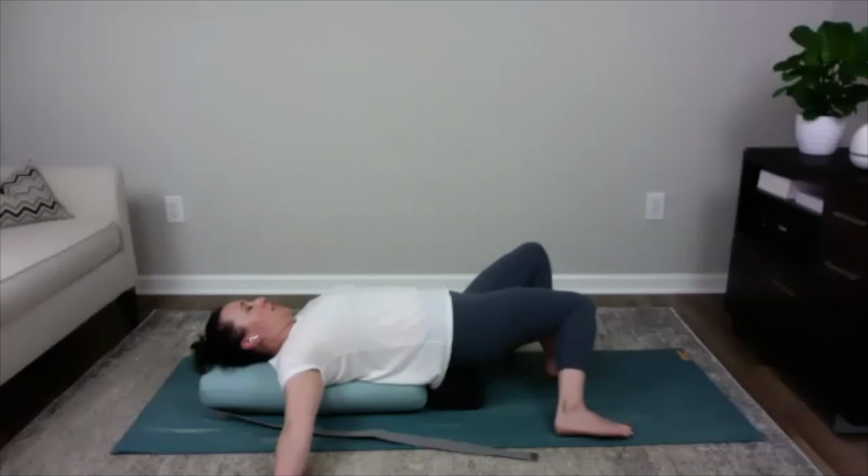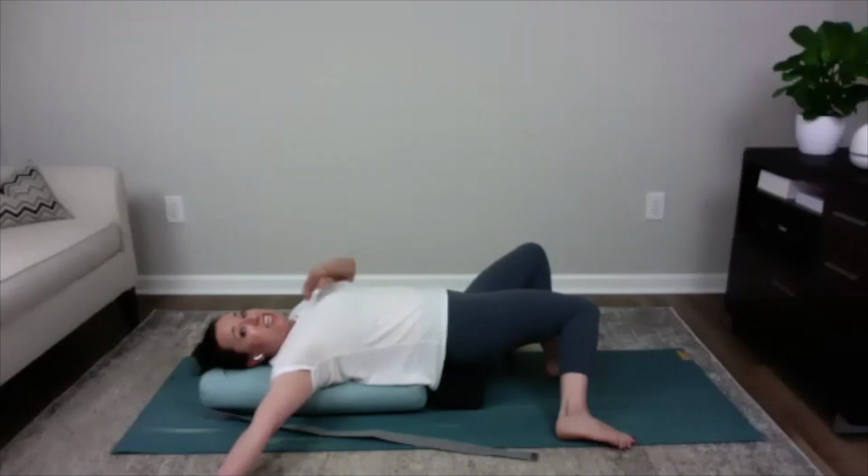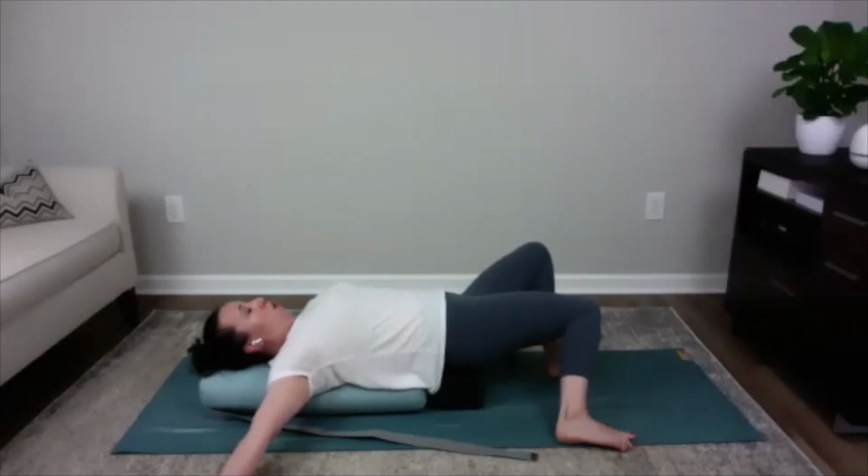In that position, lengthen your neck and settle your chin. Take a deep inhale into your belly for 3, 2, 1. And then exhale, 5, 4, 3, 2, 1. Reposition your arm if you need more tension in the front of your chest. Take that deep inhale, lengthen the arm.